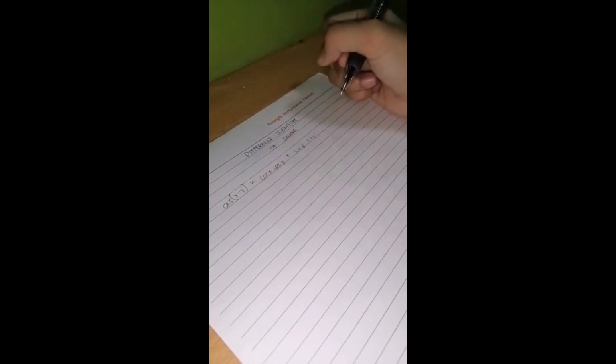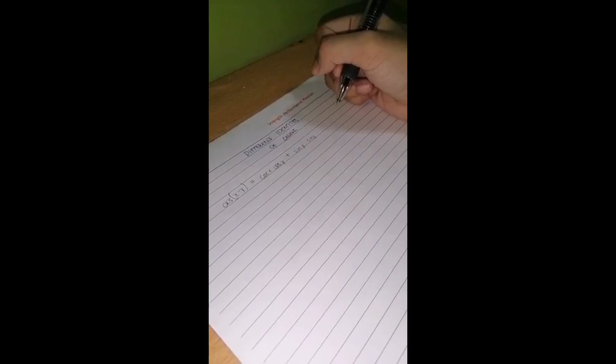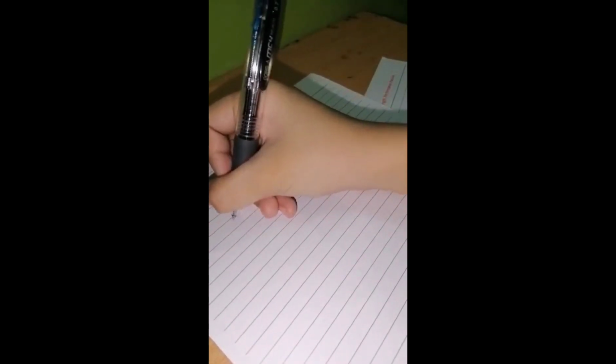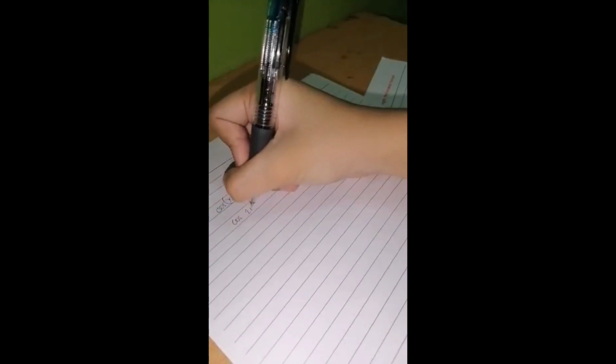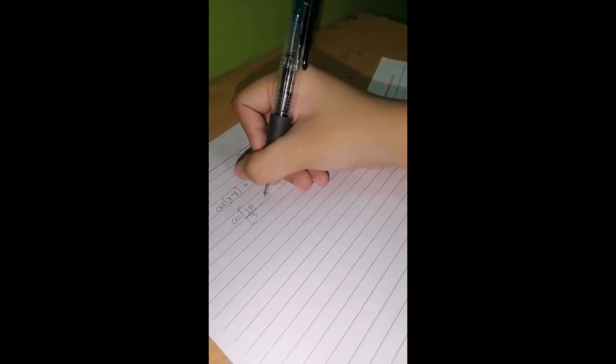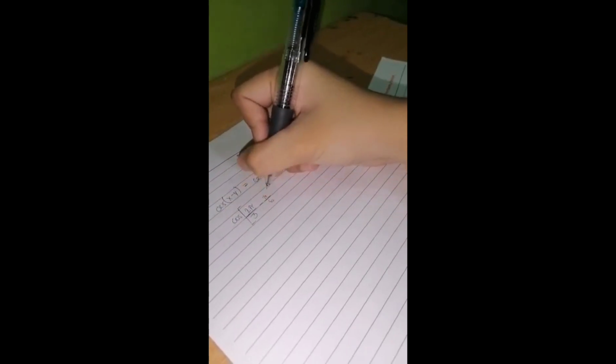To further know how to solve this, I'll give an example. Let's try cosine of 2 pi over 3 minus pi over 6.